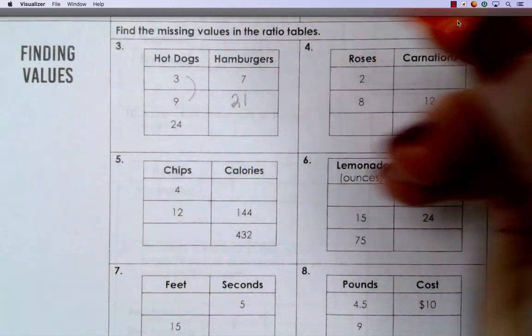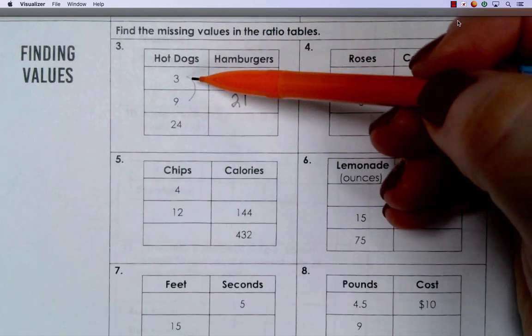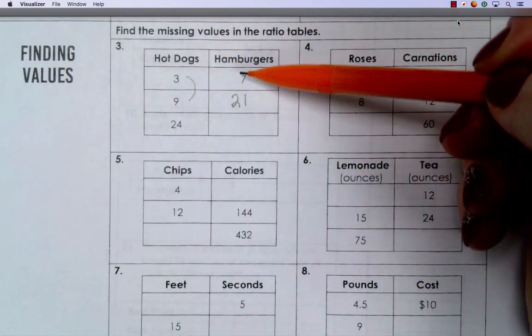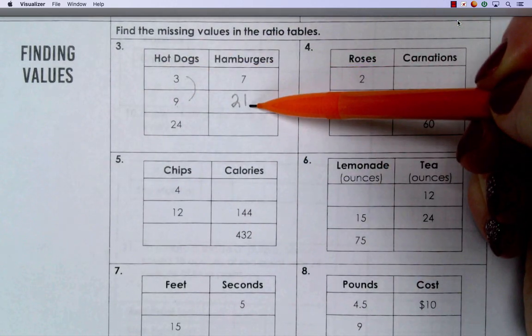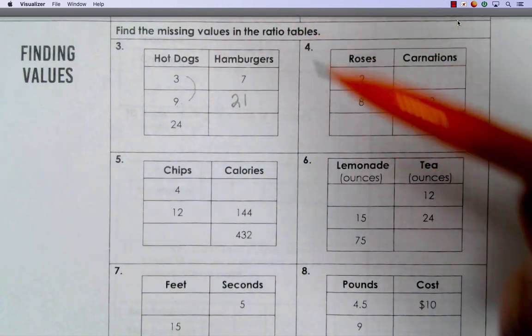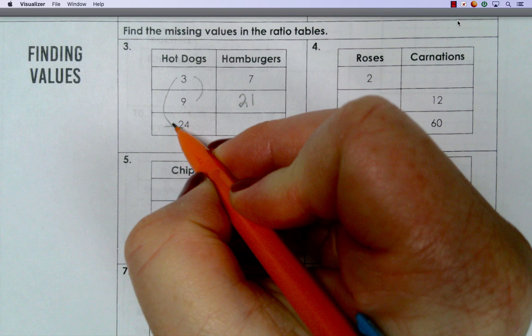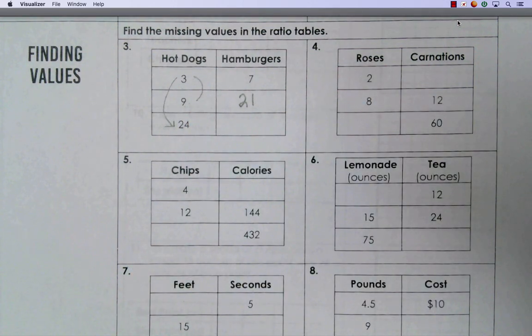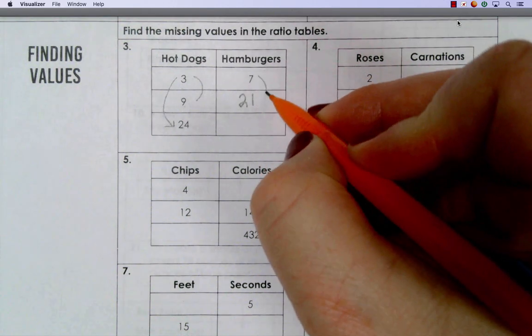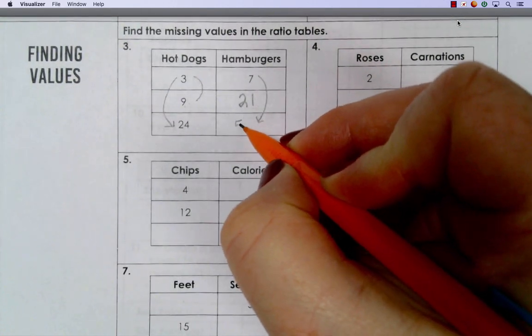That's the thing about scaling, is that to continue to make it an equivalent ratio, you must scale by the same number, either multiplying or dividing. And so this time I'm going to ask myself, how did I get from 3 to 24? Well, 24 divided by 3 is 8, so 7 times 8 is 56.